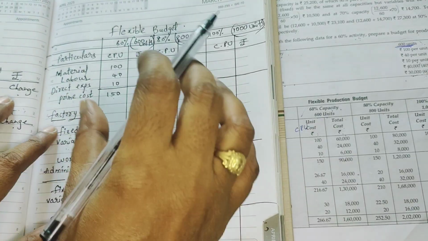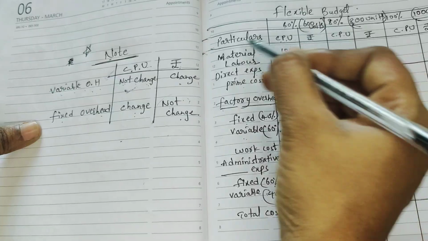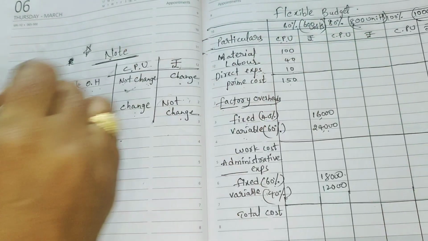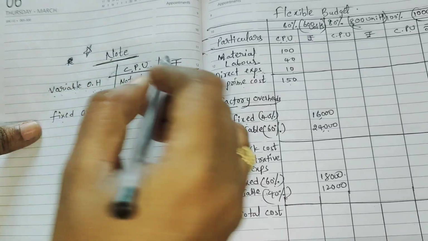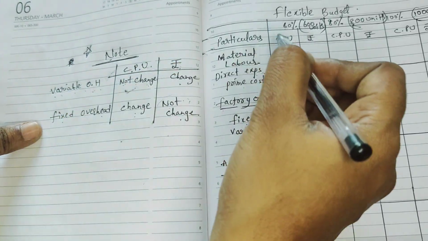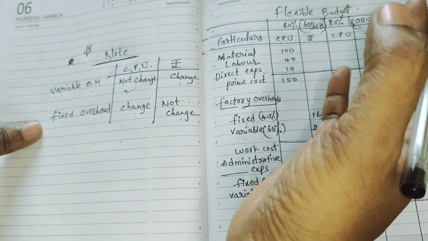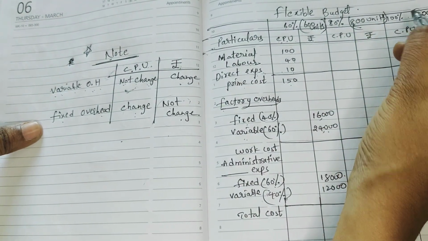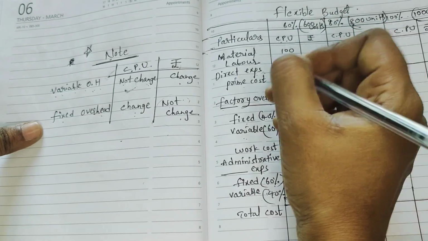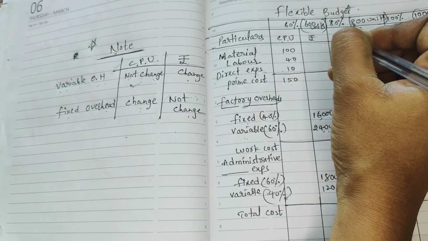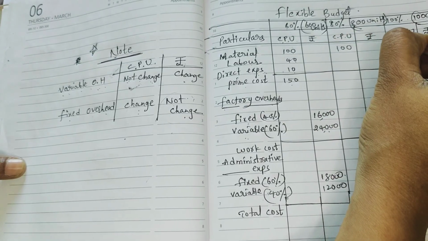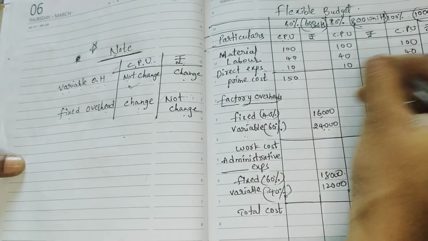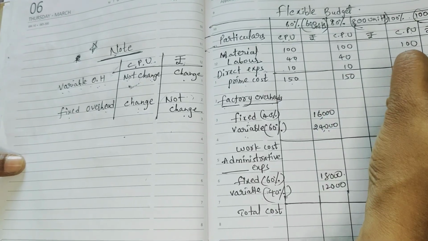Okay. So by using that note, we need to fill these columns. Material, labor, direct expenses are the variable overheads. If it is variable overheads, cost per unit will not change. Here the cost per unit is given. At any level of capacity, the cost per unit will not change. So at 60%, 80% or 100% capacity, the cost per unit will be the same. Here 100, here also 100. Labor 40, here also 40. 10. And prime cost also 150.